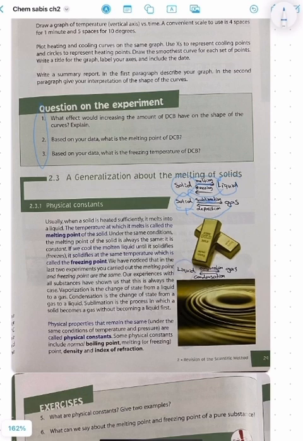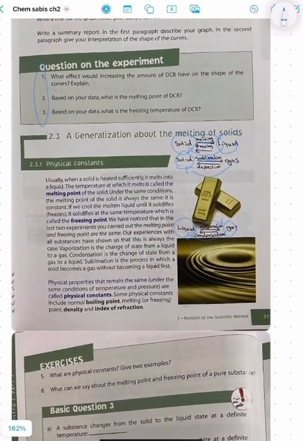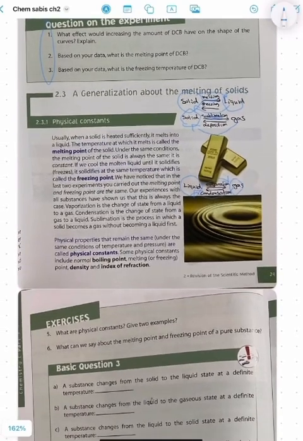For liquid, when it changes directly into gas, that's evaporation. The exact opposite, gas into liquid, that's condensation. These are constant, such as boiling point, density, index of refraction, melting point, freezing point. All of these are called physical constants. We already talked about these.